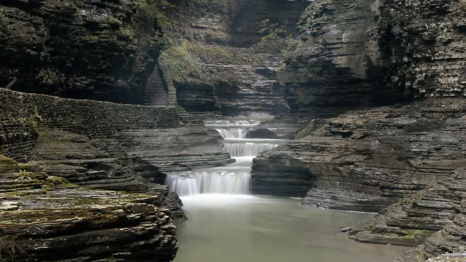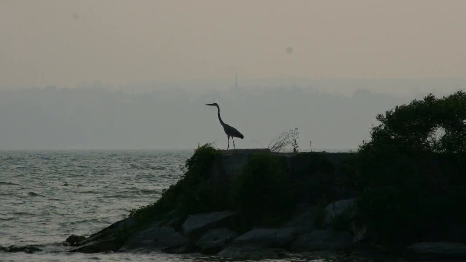Let's see. We got another image here. This one needs a lot of work. It's a crane that I took up at Seneca Lake a long time ago. And this was one of my favorite photos to photo edit because it just took you through some real basic photo edits and really got you from point A to point B. And it made you think about what you wanted to do.